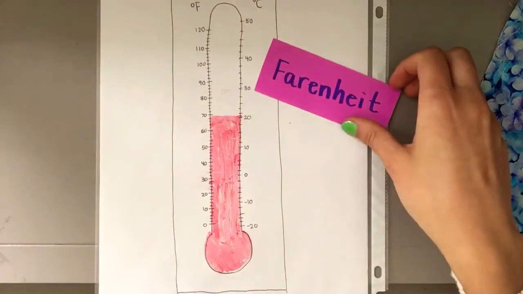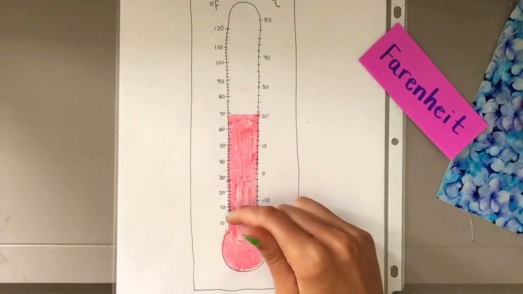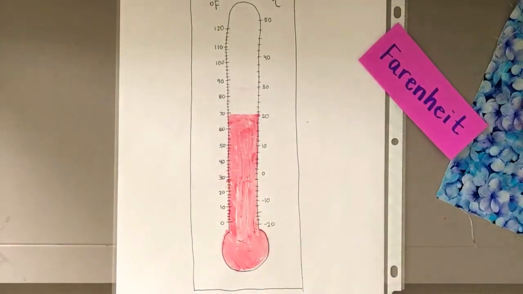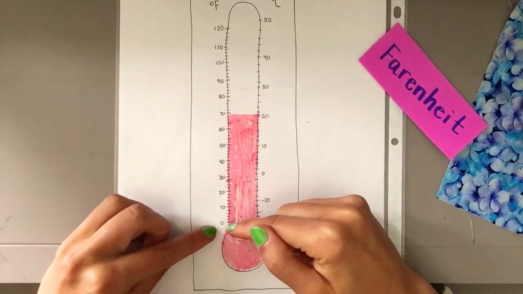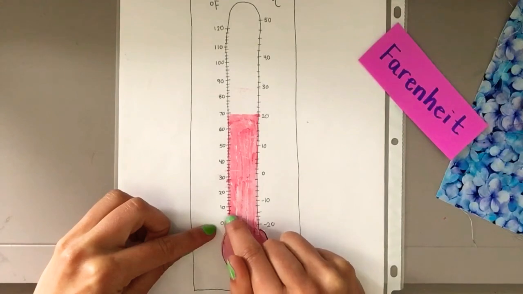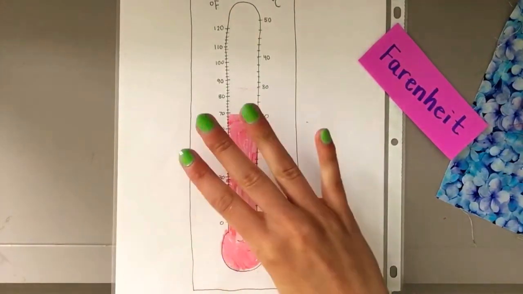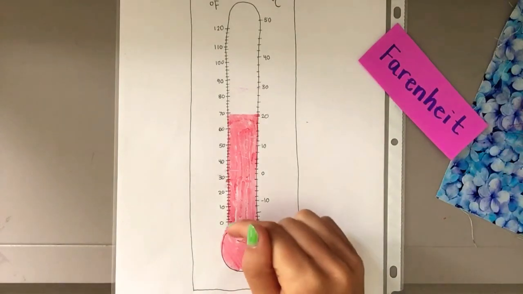Today, I have a different thermometer for you. It looks mostly the same, but you'll notice that there's not just one halfway point between each 10. It's more than that. There are more lines. If I start down here at 0 and I count every tick mark, it's 1, 2, 3, 4. 4 lines in between the 10s. So I need to figure out what each tick mark represents.